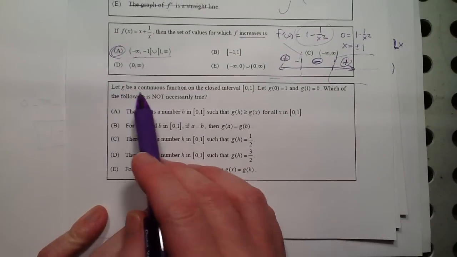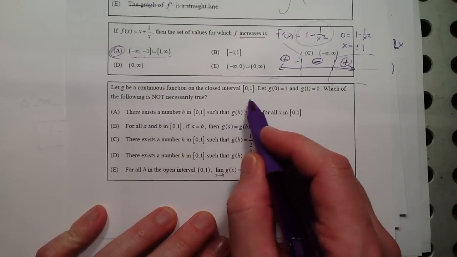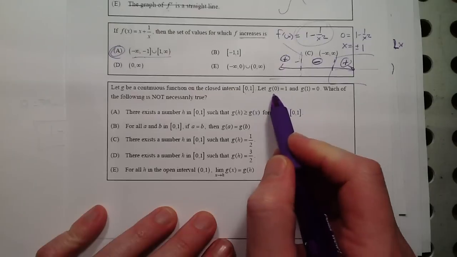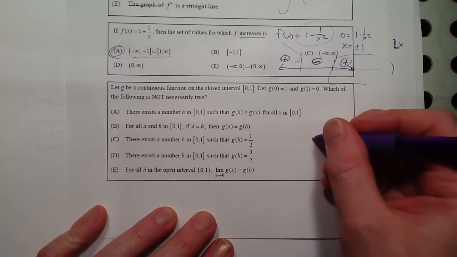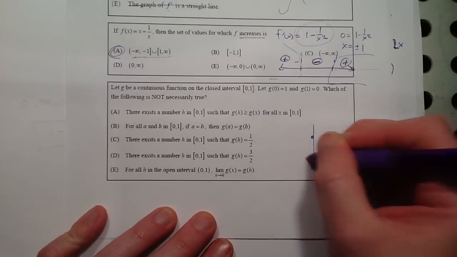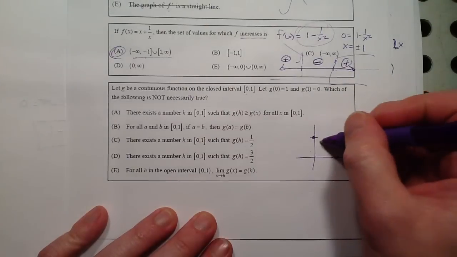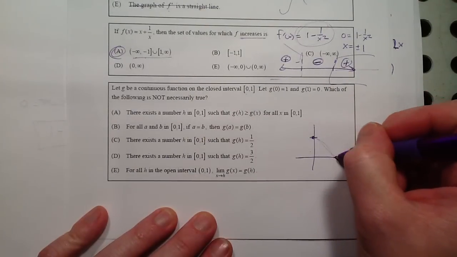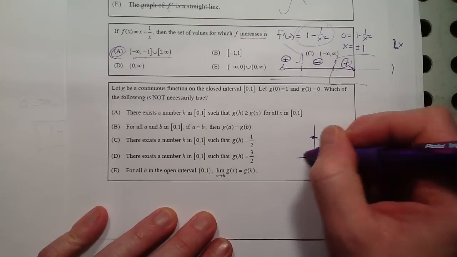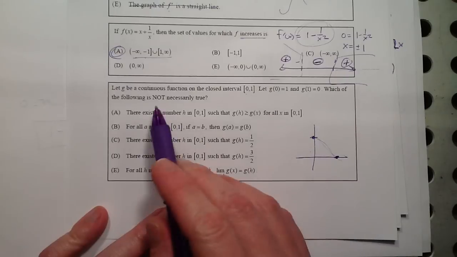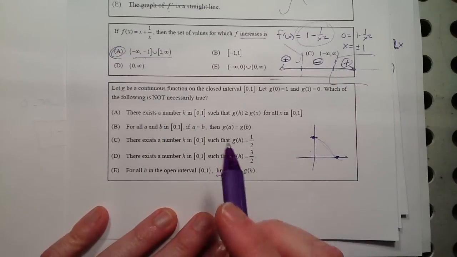All right, let g be a continuous function on the closed interval from 0 to 1. Let g of 0 be 1, that's the point (0, 1), and g of 1 is equal to 0. So it's continuous from here to here. Ooh, that sounds like the intermediate value theorem. It's got to cross all those lines, right? Okay, which of the following is not necessarily true?